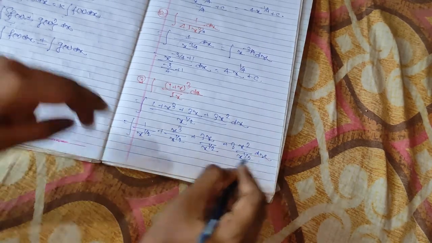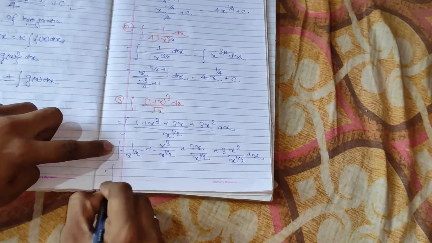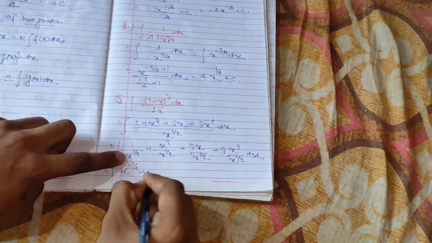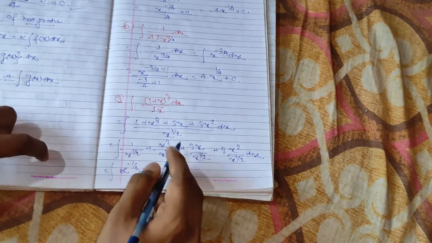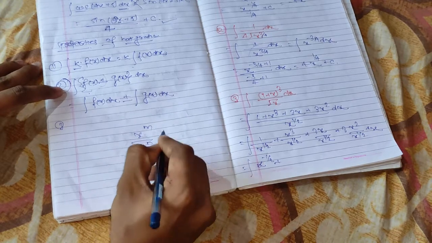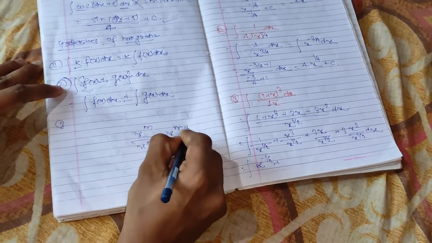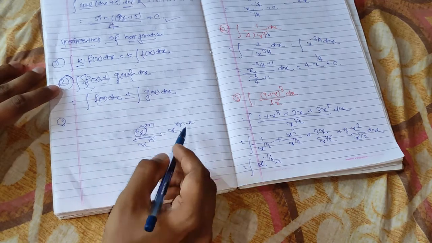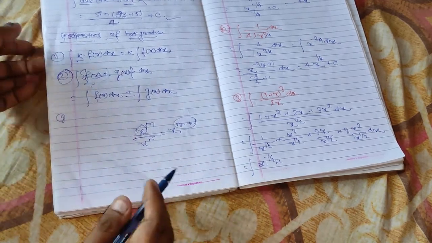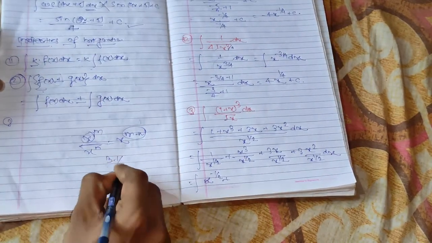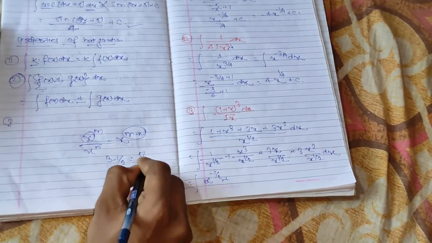Now we can write this x to the power 1 by 2 plus 3 minus 1 by 2, because x to the power m divided by x to the power n becomes x to the power m minus n. If the base is same, power is different, and these are in division, the power becomes subtracted. So 3 minus 1 by 2 becomes 5 by 2.